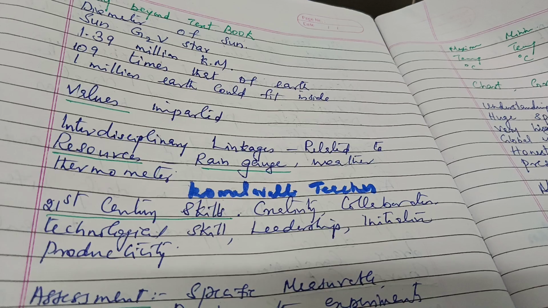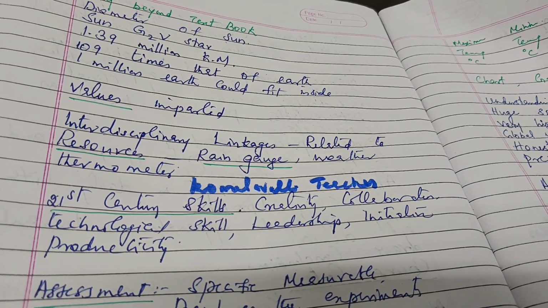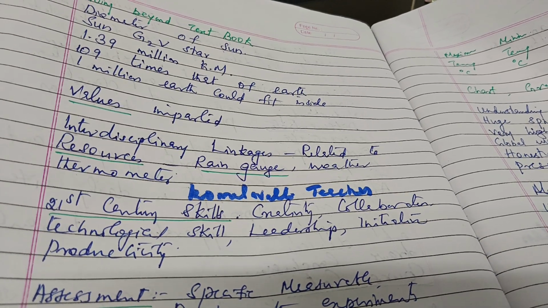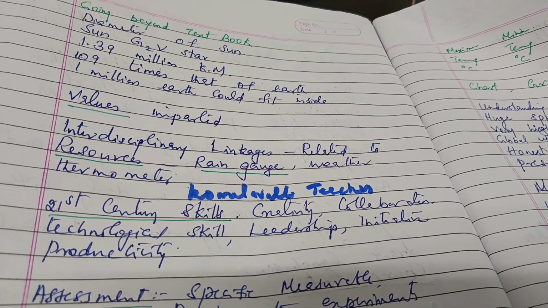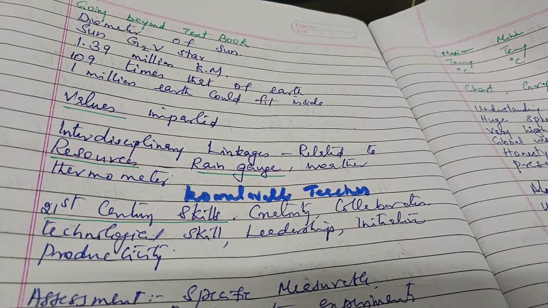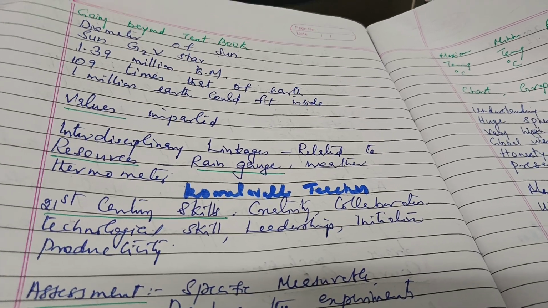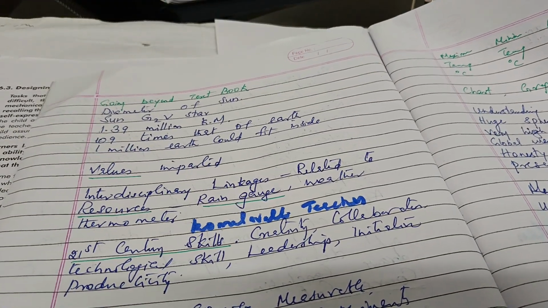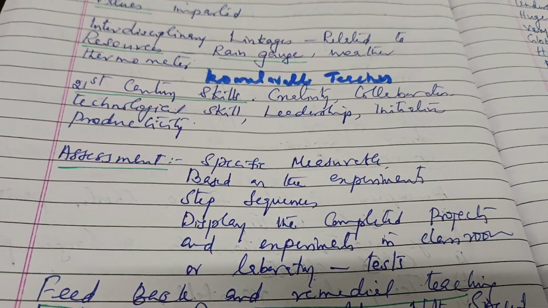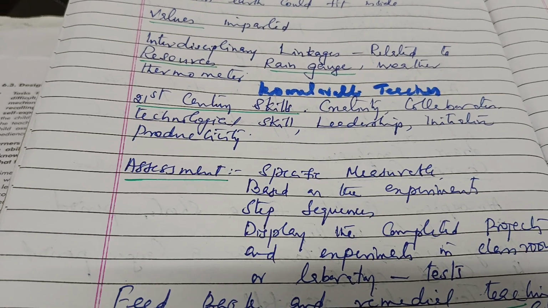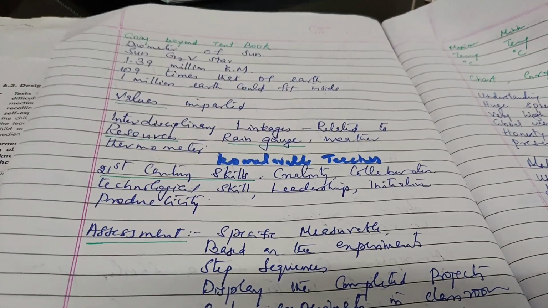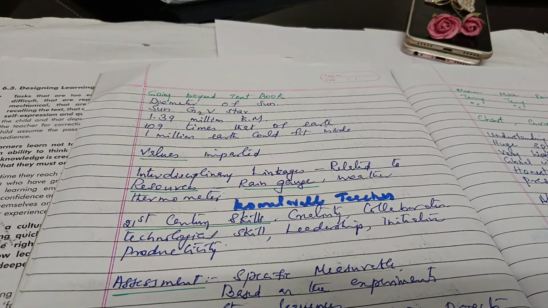Then what are the values imparted? Also you can see the interdisciplinary linkages related to resources: rain gauge, thermometer. How the rain gauge works is related to physics. The thermometer is also related to physics. How it is made is related to chemistry, and altogether it is related to science as well as social science. Then the 21st century skills: creativity, collaboration, technological skill, leadership, initiative, and productivity. So that is all regarding this video, and I will continue in the next.